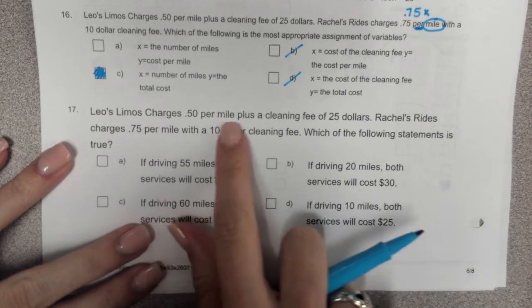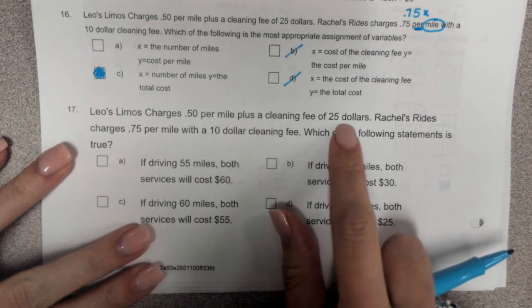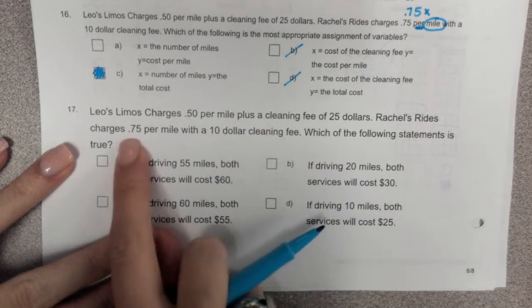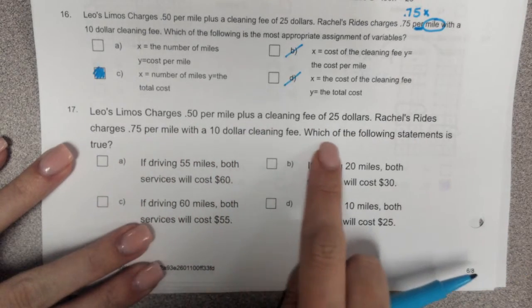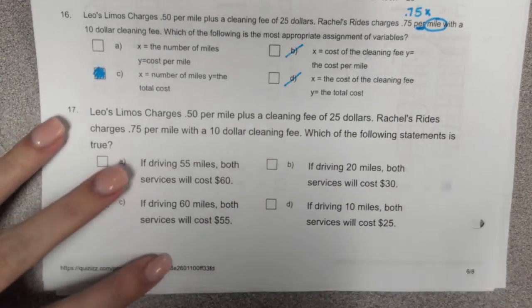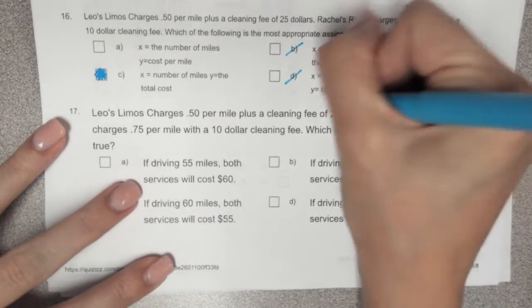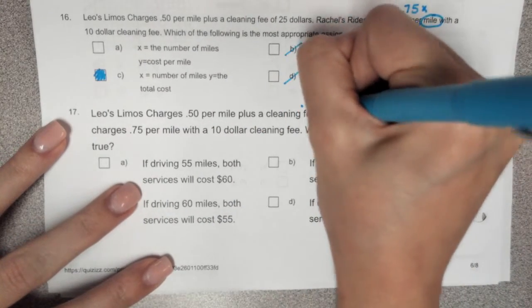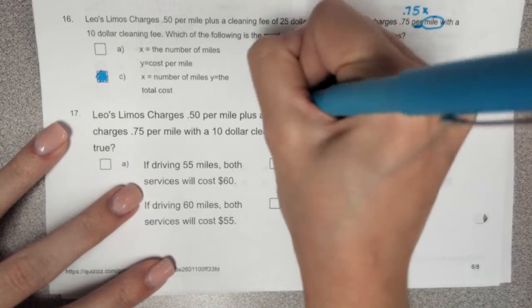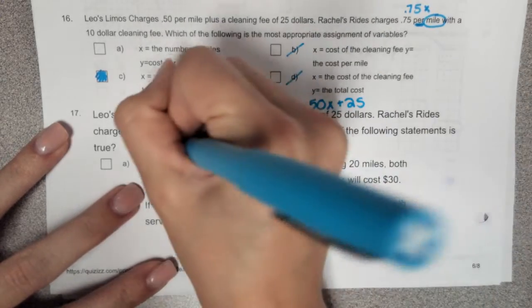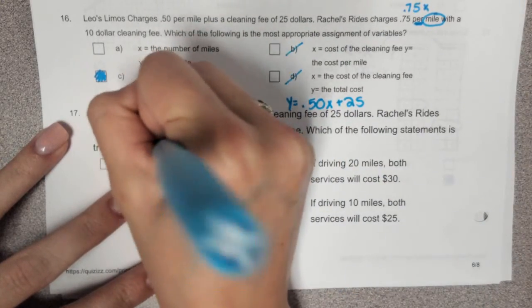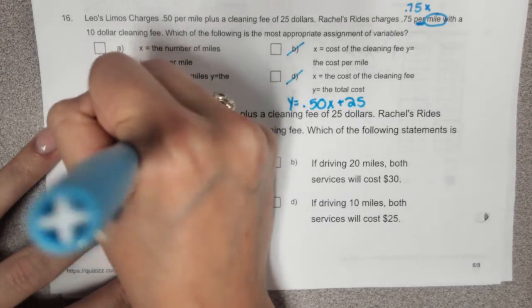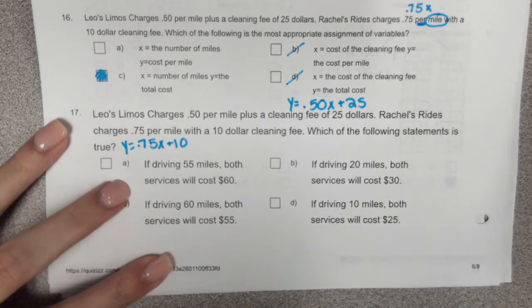All right, Leo's limo charges 50 cents per mile plus a cleaning fee of $25. Rachel's rides charges 75 cents per mile with a $10 cleaning fee. So same equations that we've been using. We've got this 0.50x plus 25, and we've got this 0.75x plus 10. Which of the following statements is true?